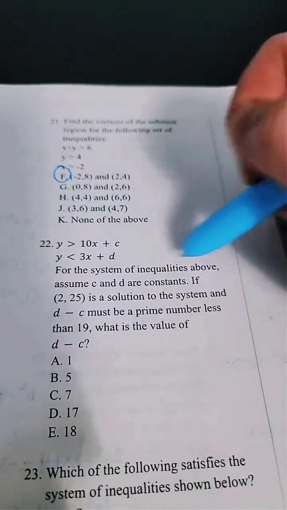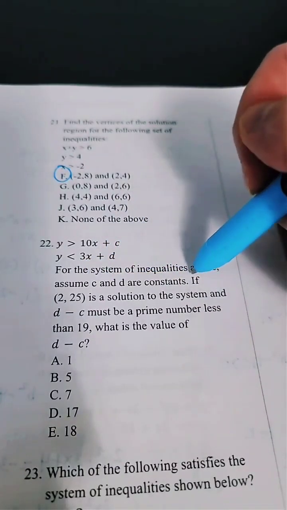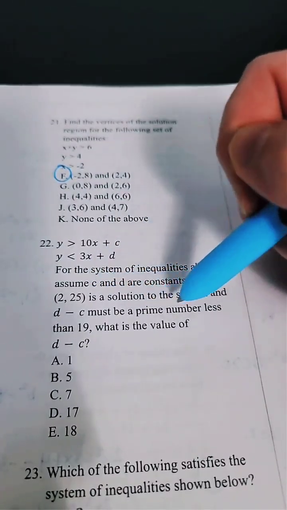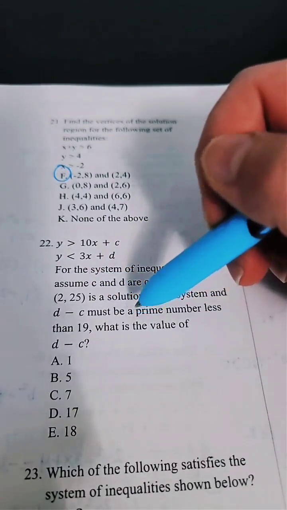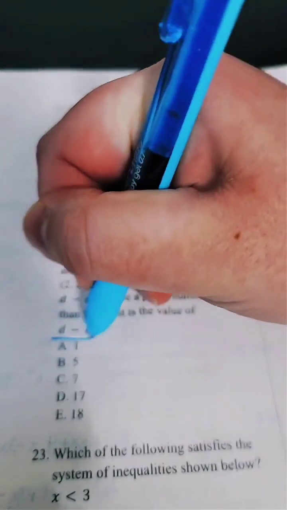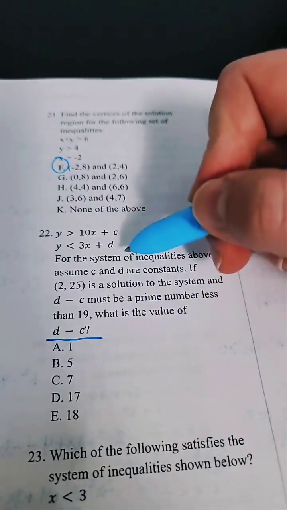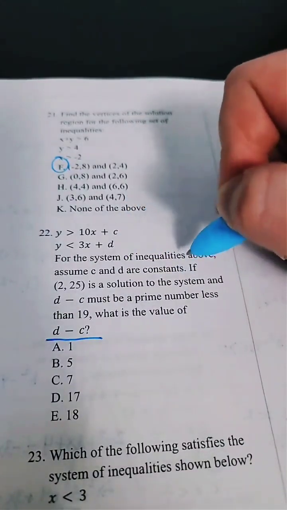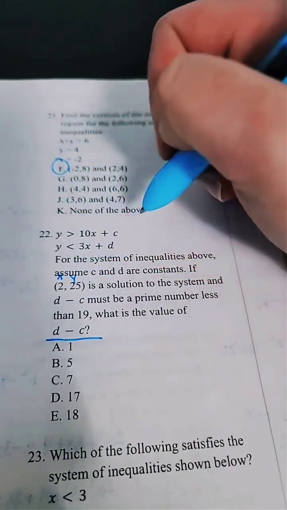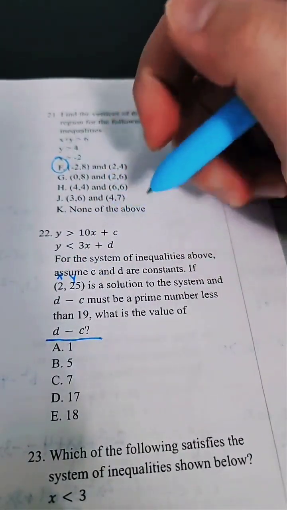For the system of inequalities above, assume C and D are constants. If (2, 25) is a solution to the system, and D minus C must be a prime number less than 19, then what is the value of D minus C? So we want to know D minus C. Okay, so we have these right here, and then it says that this is a solution, so this is an X and a Y, because it's a point (X, Y), and it's a solution to this.